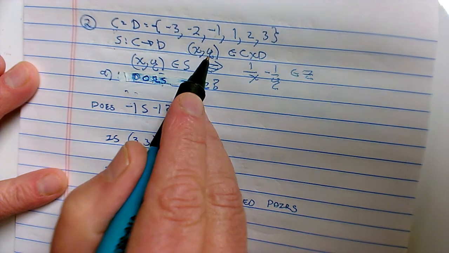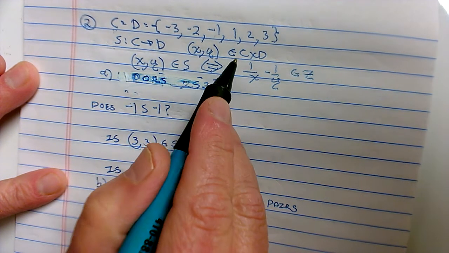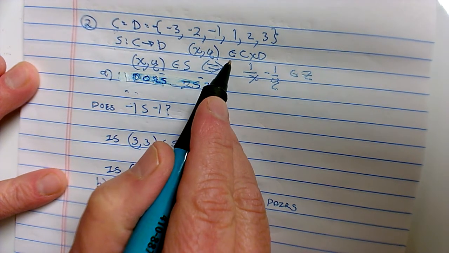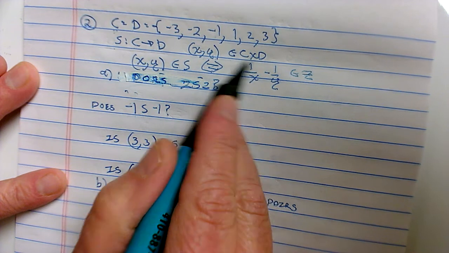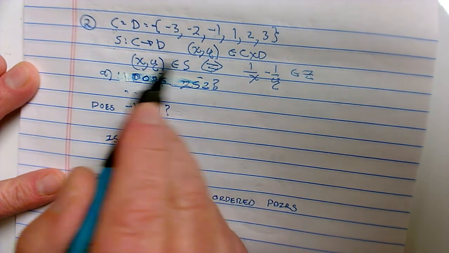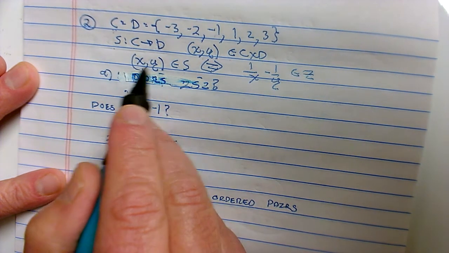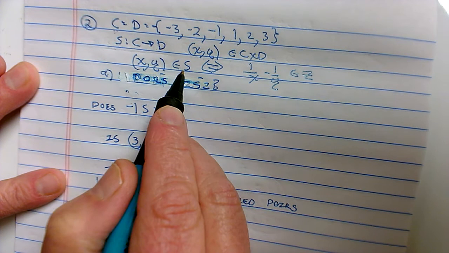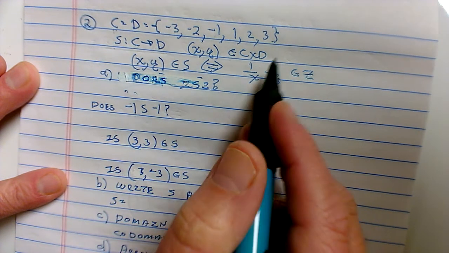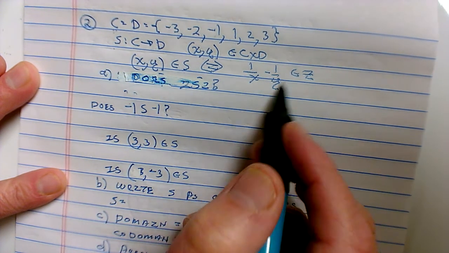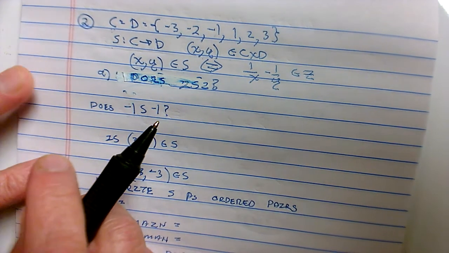And we're going to say that the ordered pair XY is going to be an element of that cross product. And we're going to say that that ordered pair is an element of the relation if and only if 1 over x minus 1 over y is an integer.